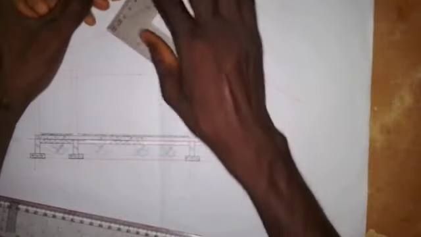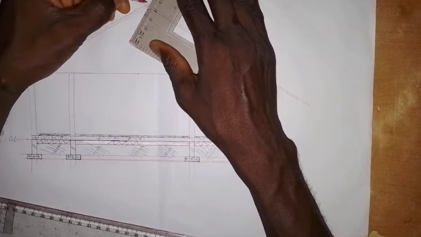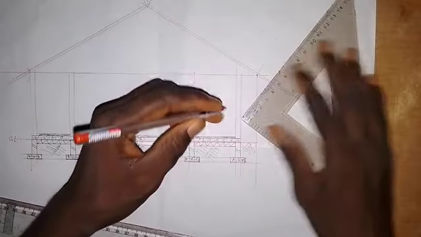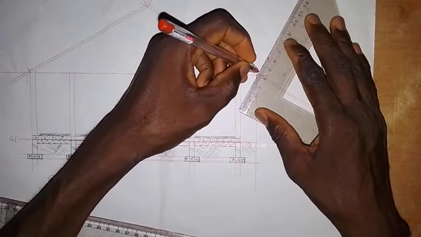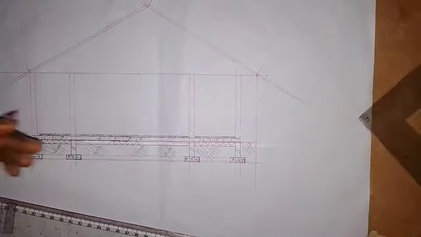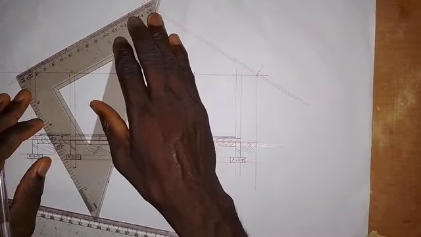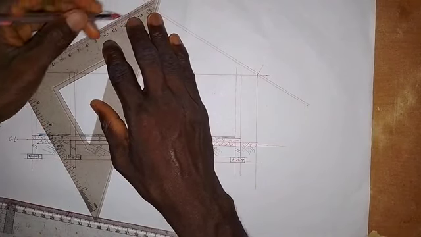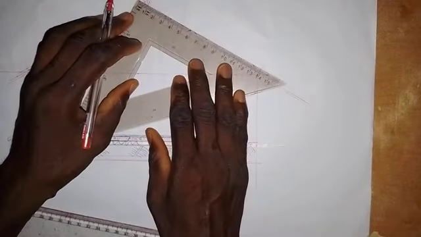Here I will also take 2 millimeters. So come here, I will take 2 millimeters. Okay, so I can join this together. Then here also I will join this together.